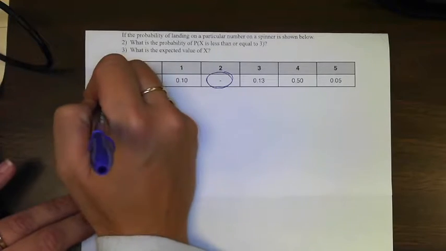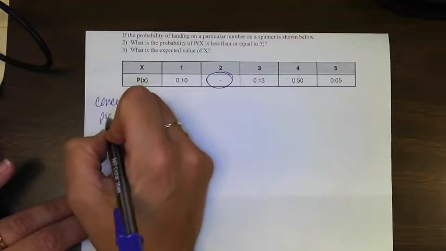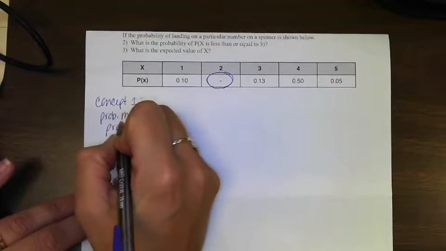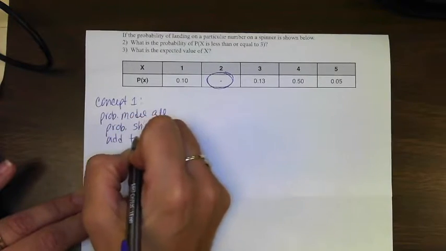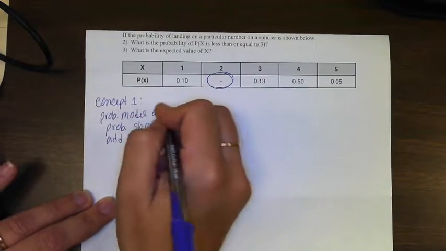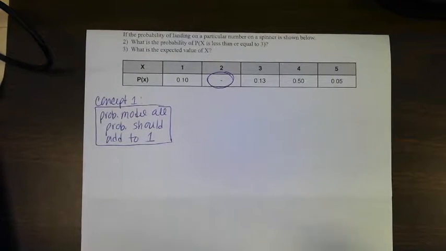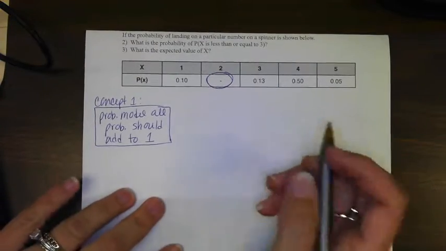The first concept that you need to know to do this problem is that in a probability model, all the probabilities should add to 1. That's an important concept. Like flipping a coin, you only have 2 outcomes, 50% heads, 50% tails. Together, 50 plus 50 is 100%, or 1 when you do 0.5 plus 0.5, meaning you have everything listed.